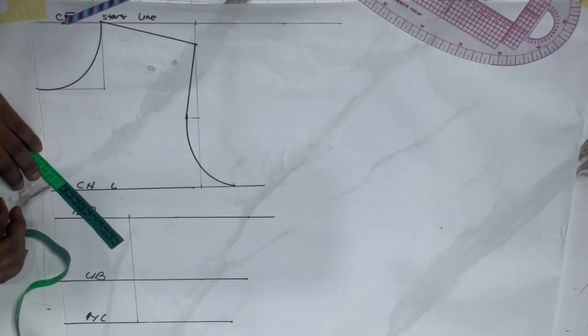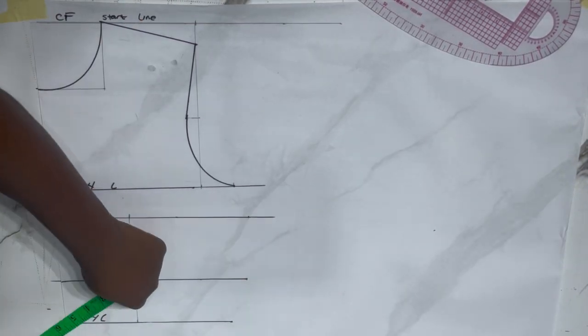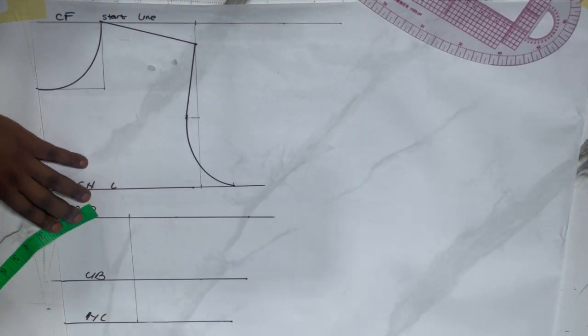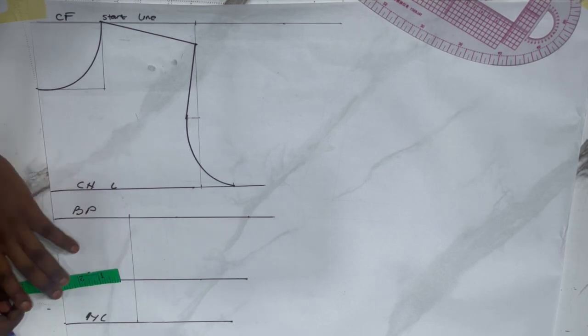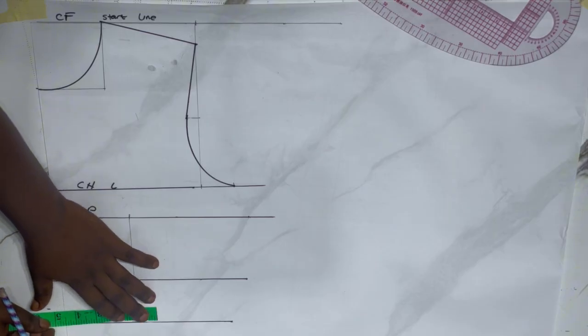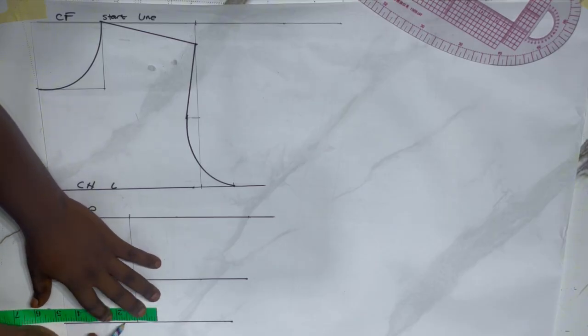So for our dart intake, you can use from 1 to 2. 1 to 2, that means you are sharing it on both sides. So since I'm not doing a breast cup, I can use 1 or 1.4, but I'm using 1 here. So this is what I'm going to have, like so.